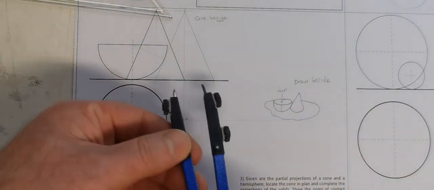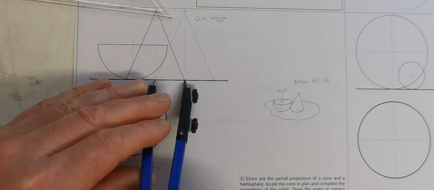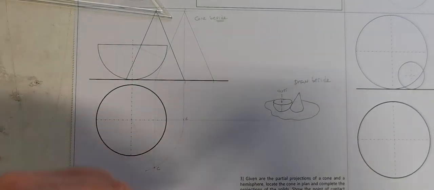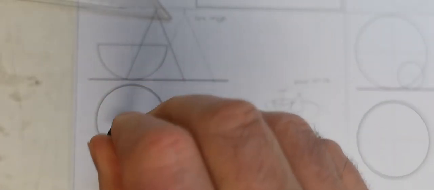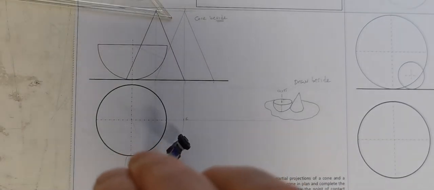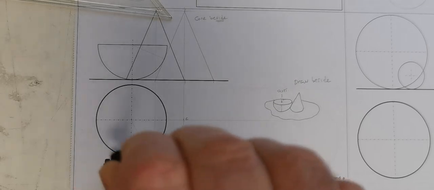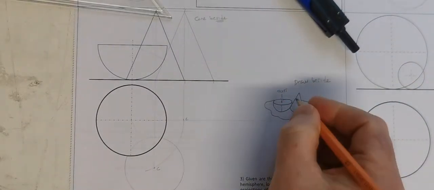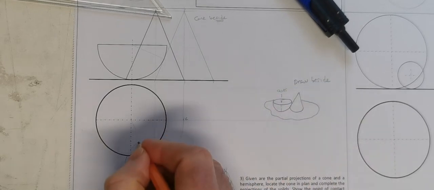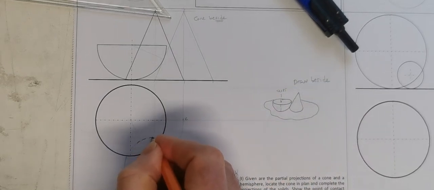So the base of the cone is this size. Now because the base of the cone goes in underneath, I'm going to just mark this in as dotted underneath it.